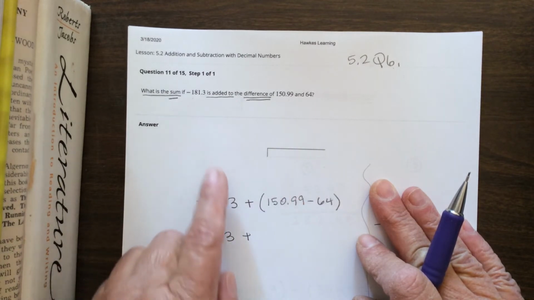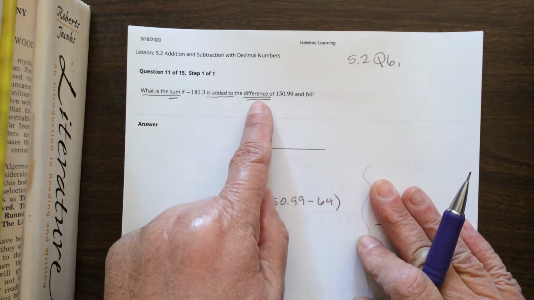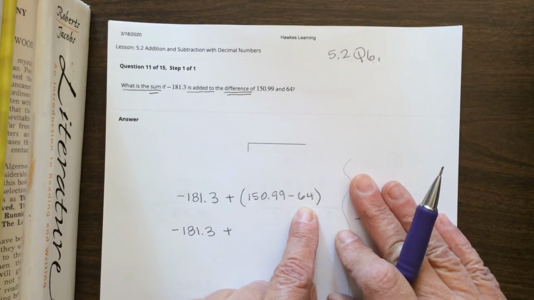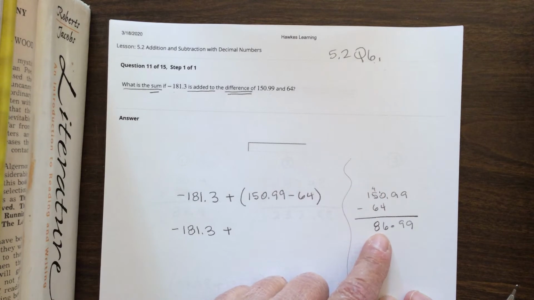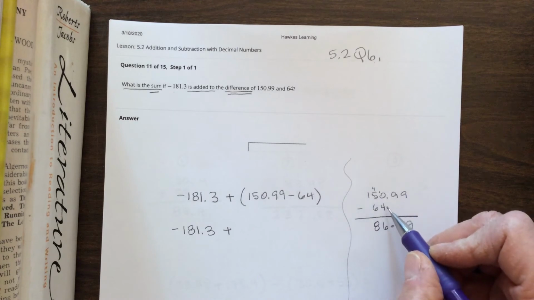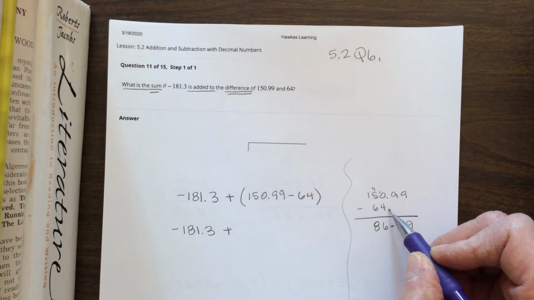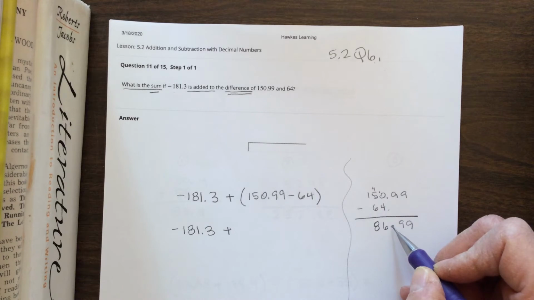A negative number is being added to a difference. Okay, the difference between 150.99 and 64, that's how we would write that. You're probably going to do this in the calculator, but just in case you're doing it by hand and then checking it in the calculator as recommended, when you're looking at the 64, don't forget it's not showing us its decimal, but that means its decimal is to the far right. Okay, so keep your decimals lined up and the decimal in your answer will go right in line with those.